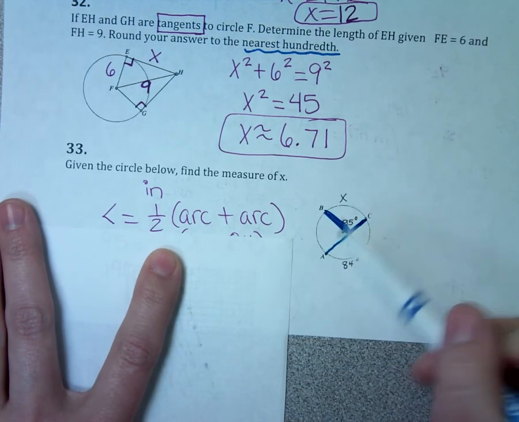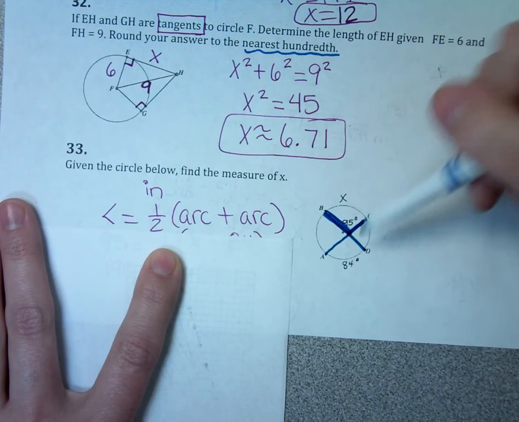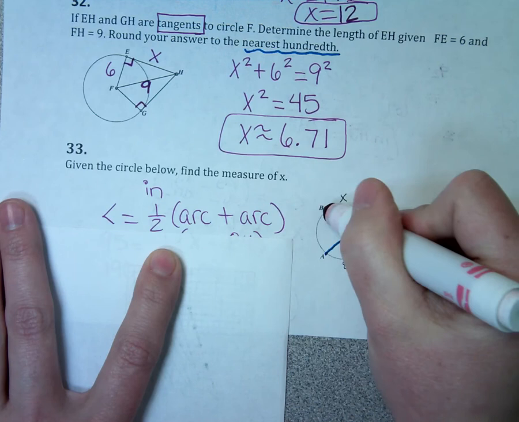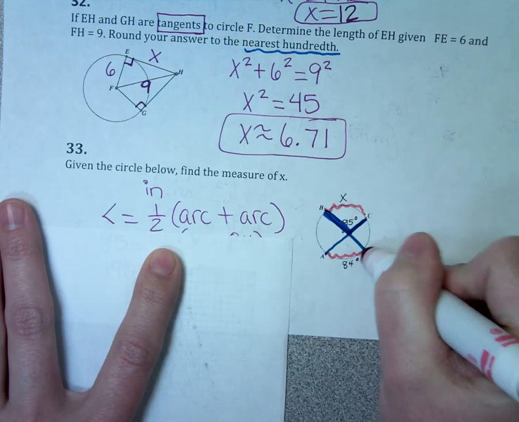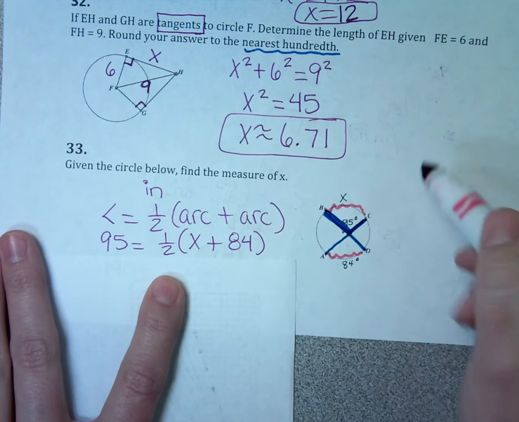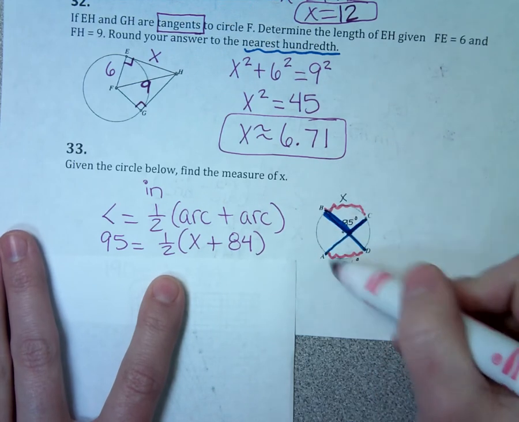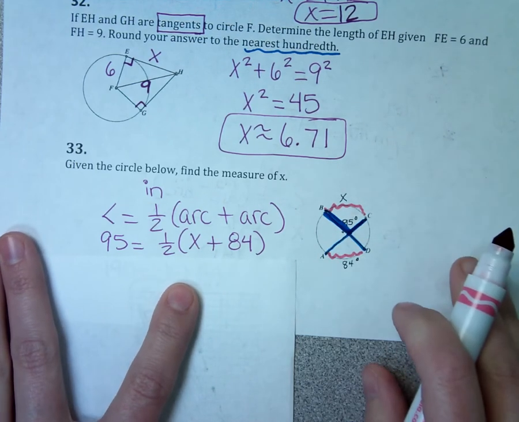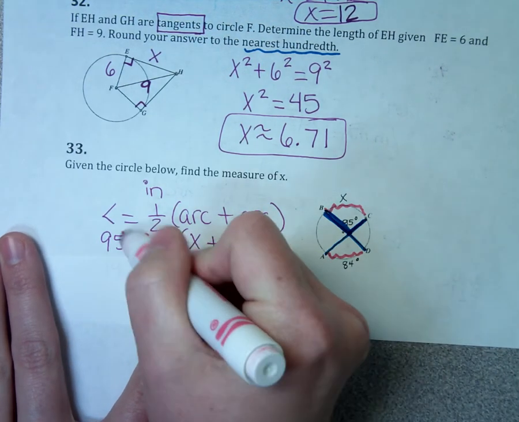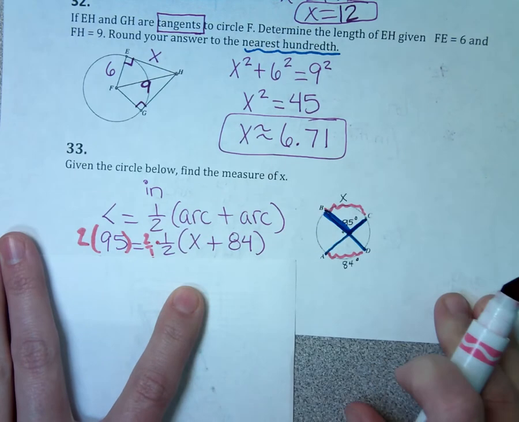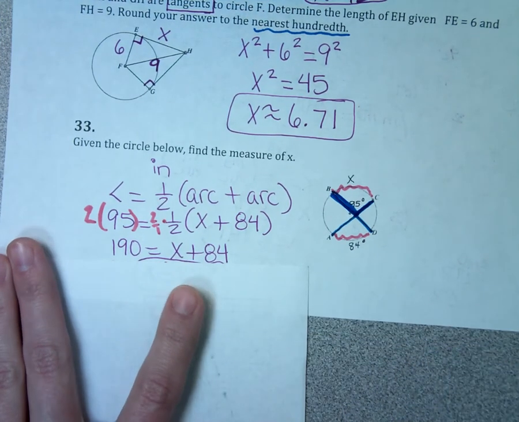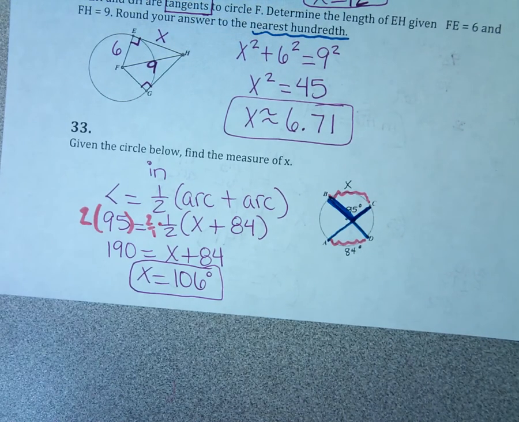If I think of this as a whole x, then I take half of this arc plus this arc, and the 95 is actually the angle, so 95 equals half of x plus 84. Then I get rid of my 1/2 by multiplying both sides by 2, and so that makes 190 equals x plus 84, and if I subtract the 84, I get 106.